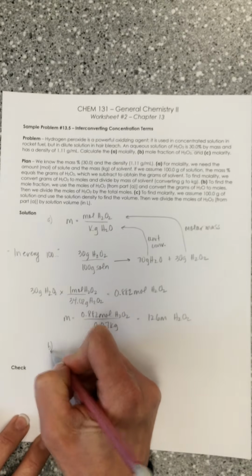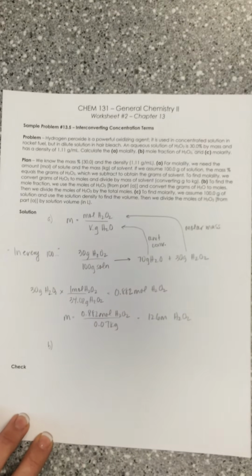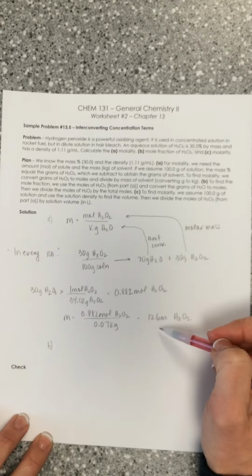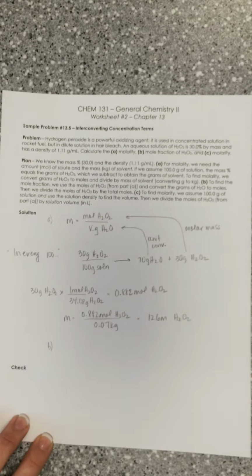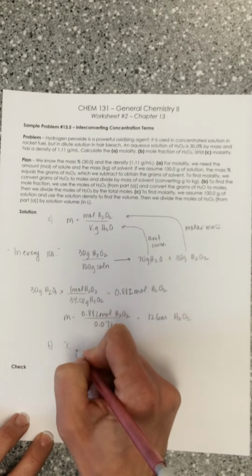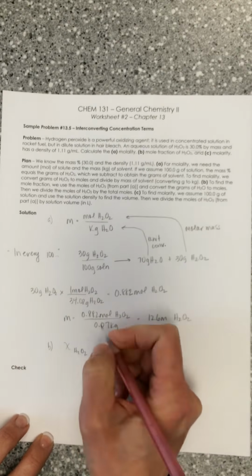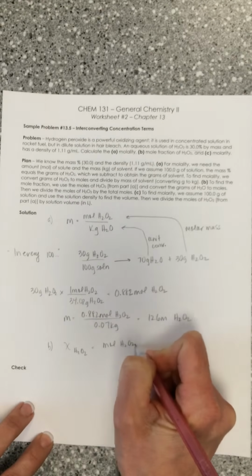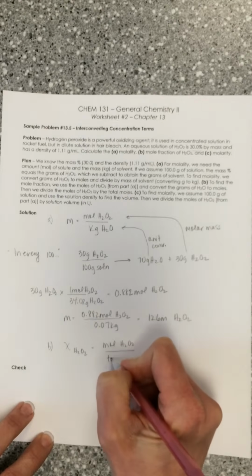Okay, let's go on to this next problem, which has to do with mole fraction. Now this problem becomes a little bit more simple since we've done some of this preliminary work, and becomes a little bit more like problem 13.4 that we just did previously. So if we want to figure out the mole fraction of hydrogen peroxide, that's just going to be the moles of hydrogen peroxide over the total moles.